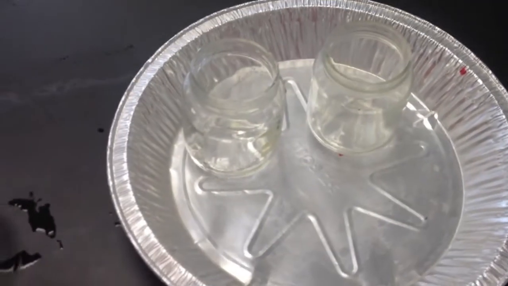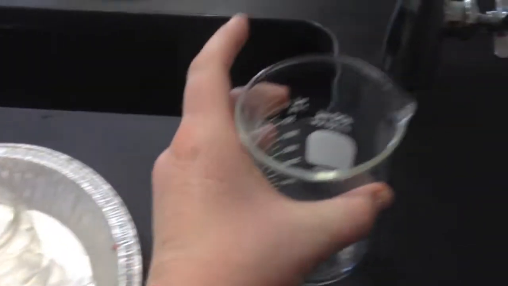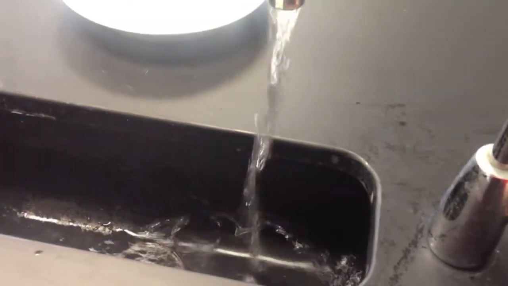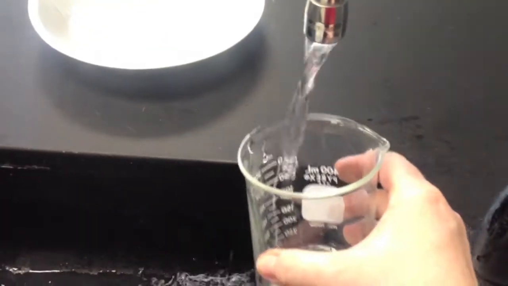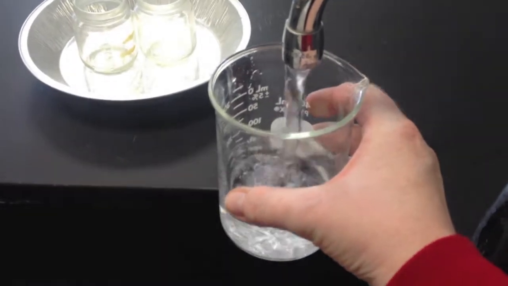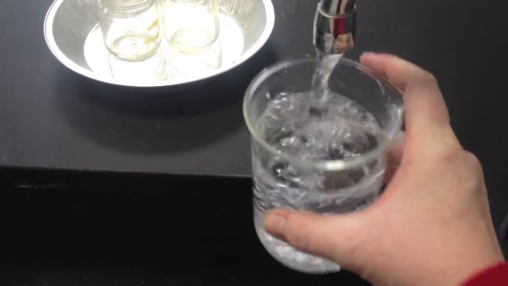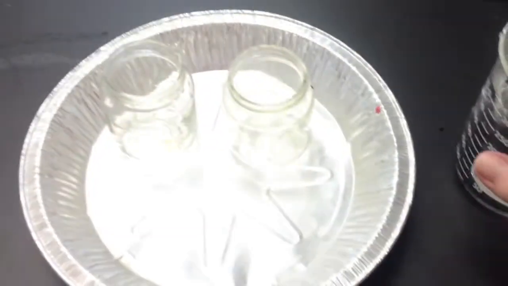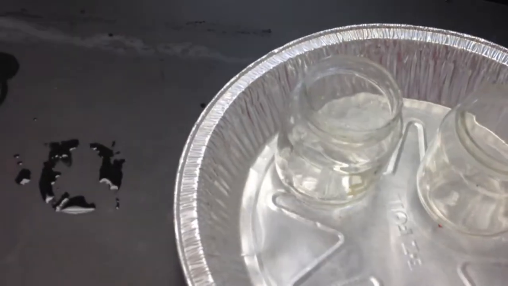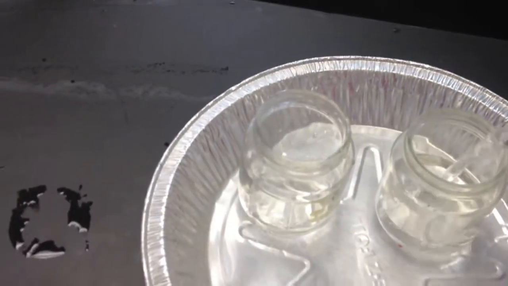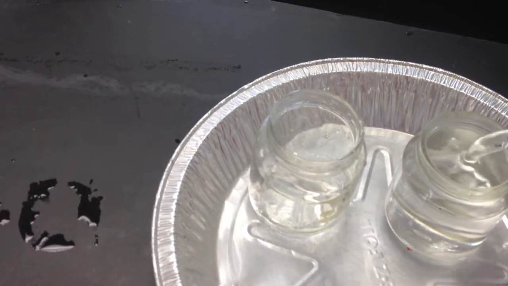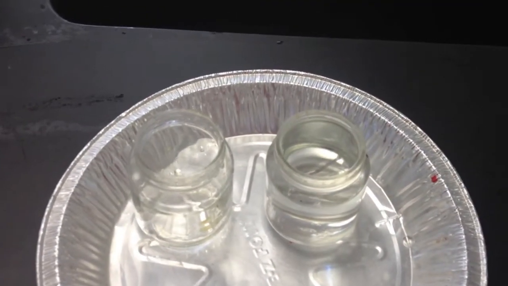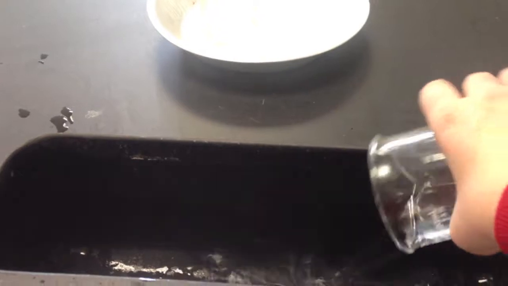Alright, so the first thing you're going to need to do is get some cold water into one of these baby food jars, and that's where your beaker comes into play. You just turn on the cold water in the faucet. Get some nice cold water in here. Make sure that it's as cold as you can get it. Then we fill up one of the baby food jars with ice cold water. Once you have it full of ice cold water, go ahead and dump out the extra.